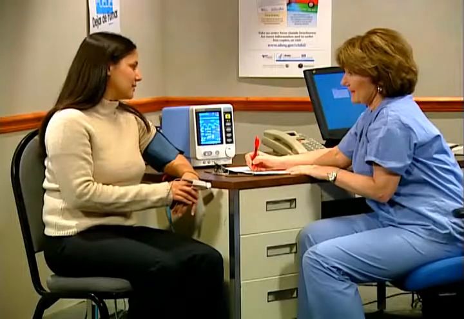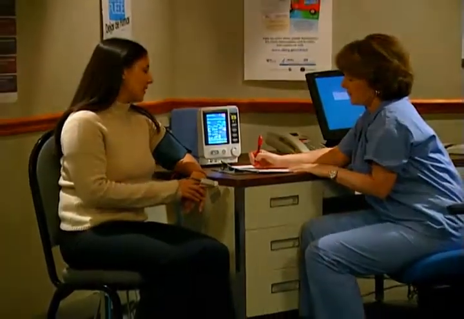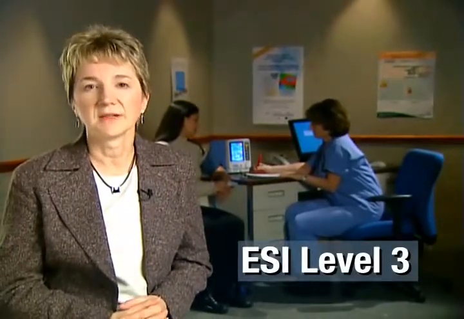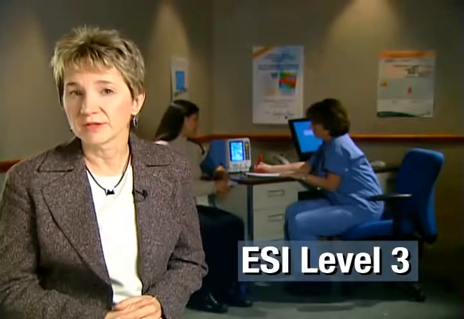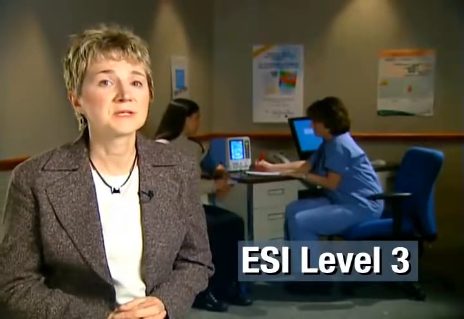So moving on to resources. This patient will consume a number of resources. She will need labs, an IV with fluids, an ultrasound, and perhaps IV pain medication, 2 or more resources. So she will be assigned ESI level 3 after the nurse looks at the patient's vital signs and notes they are within normal limits.